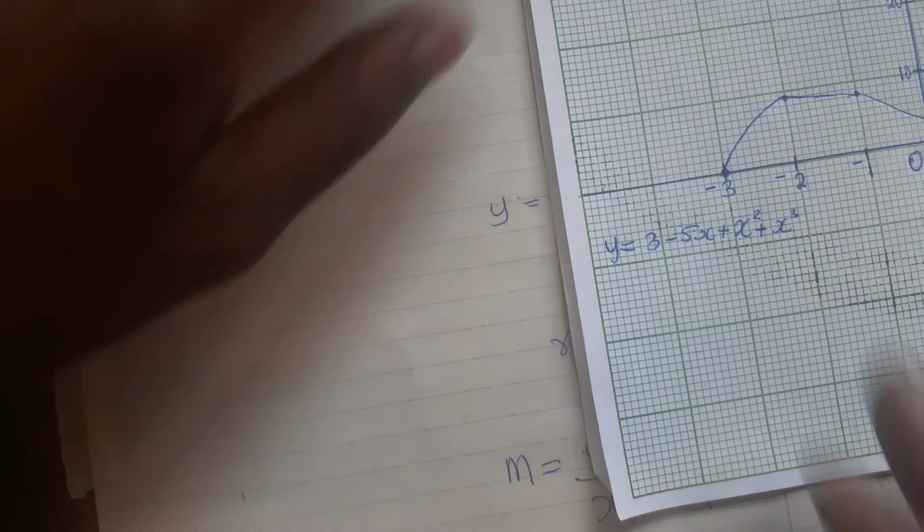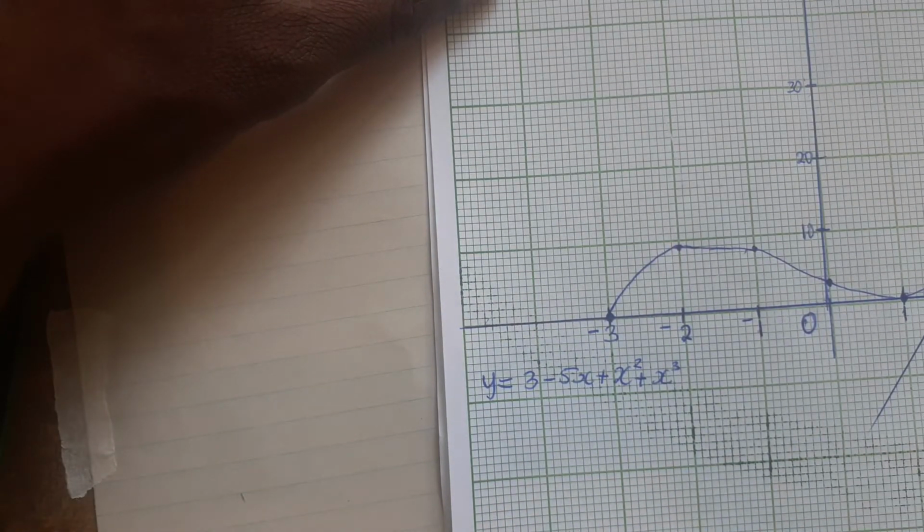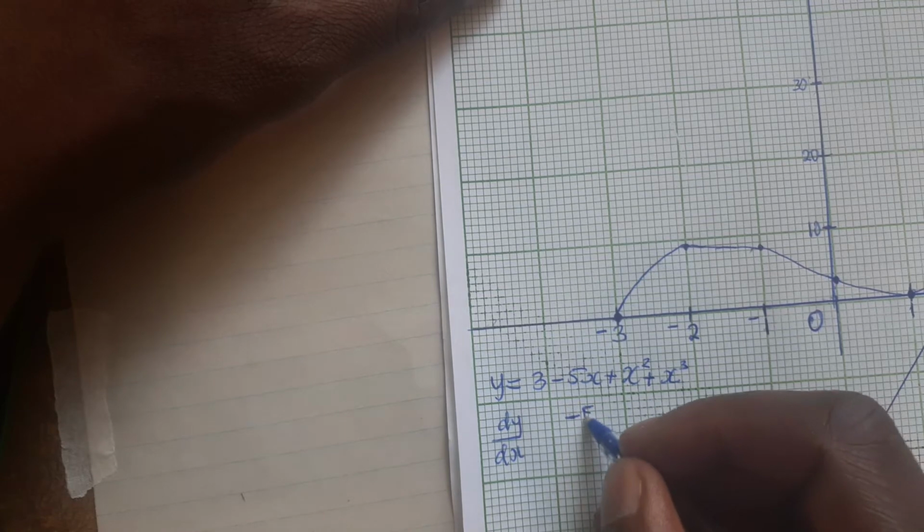Then let's find now the derivative of this one. How do we differentiate this? The derivative of a constant is 0. Then here we are going to remain with minus 5. I'm looking at dy/dx. So we have negative 5 here.